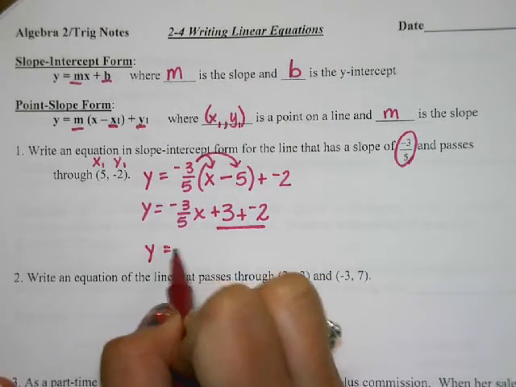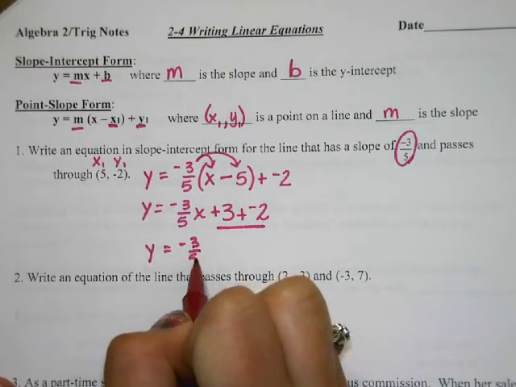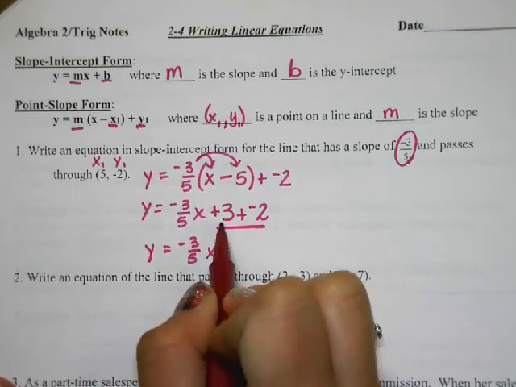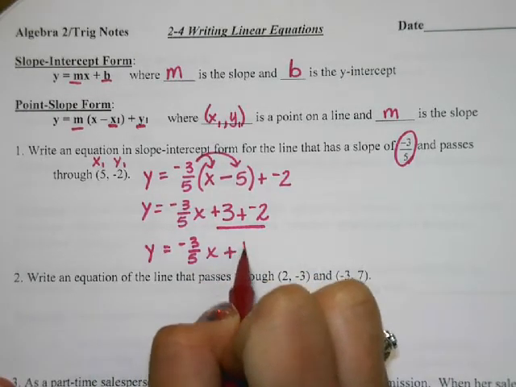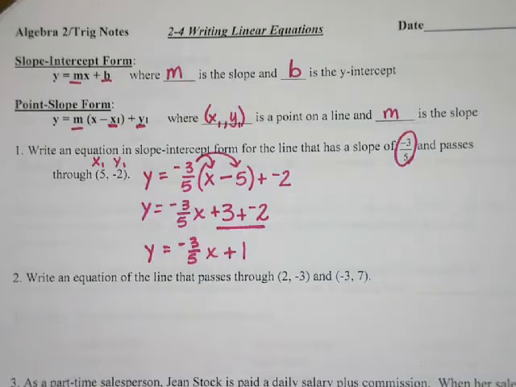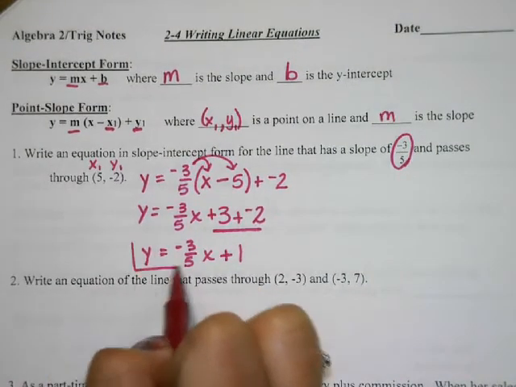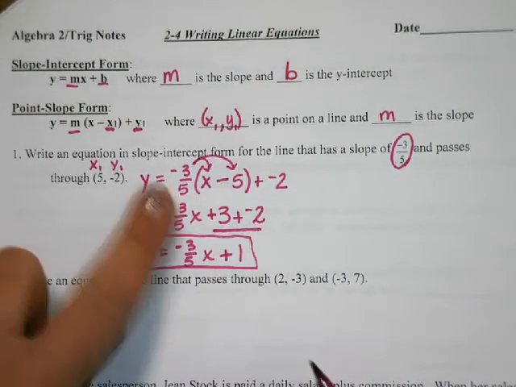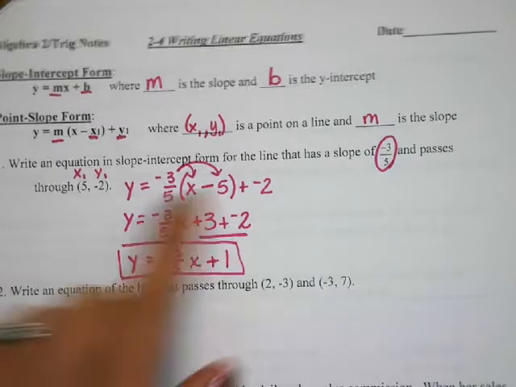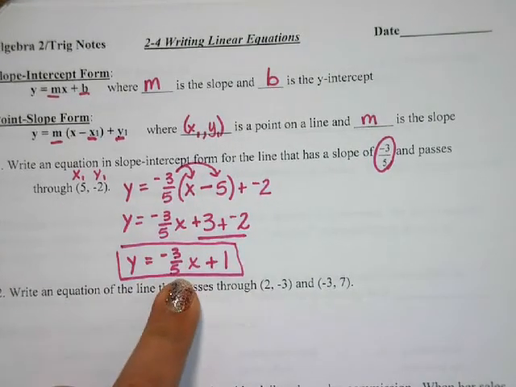So y equals -3/5 x plus 1. So I started out with point-slope form. I had a slope and a point, and when I simplified it and distributed, I ended up in slope-intercept form. Does that make sense? That's kind of why I like point-slope form.